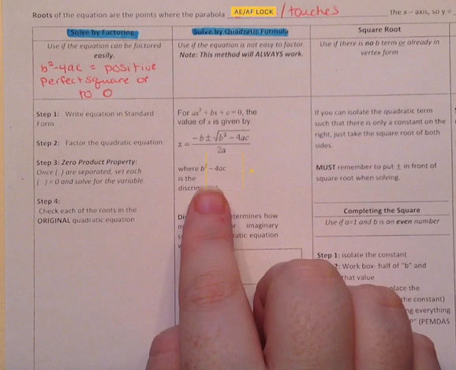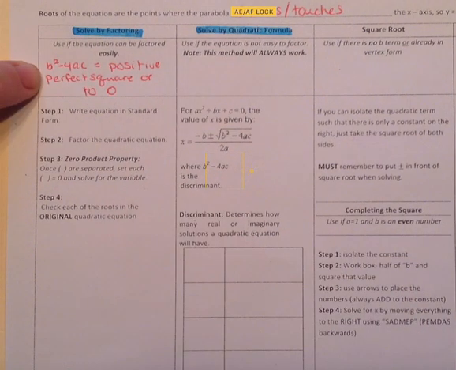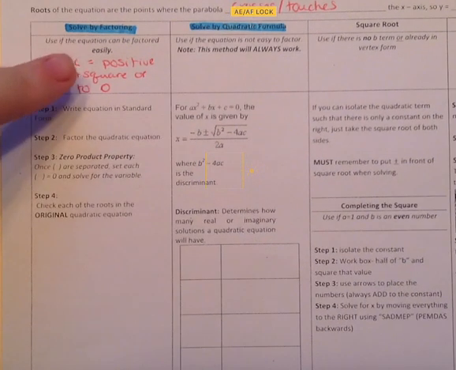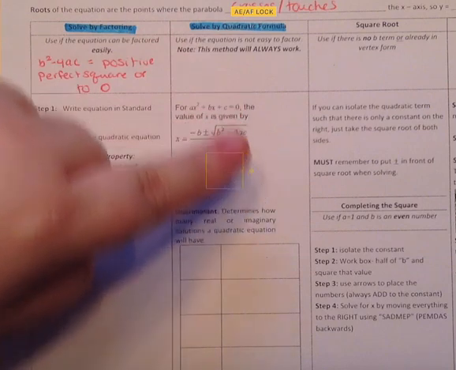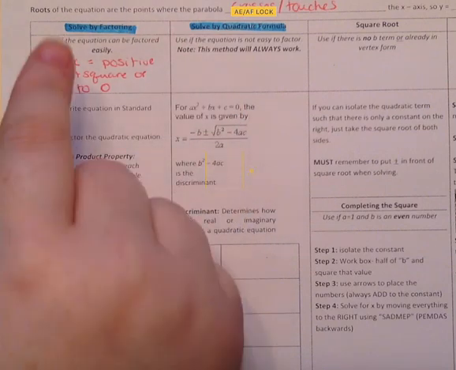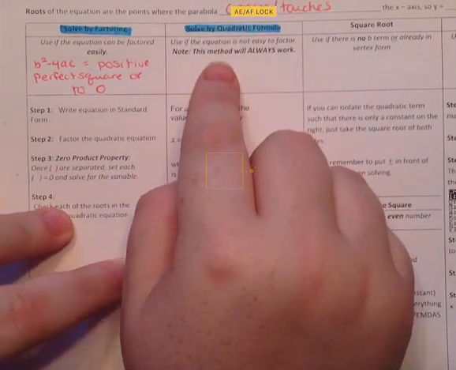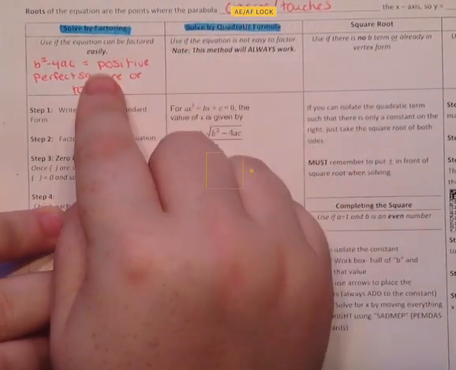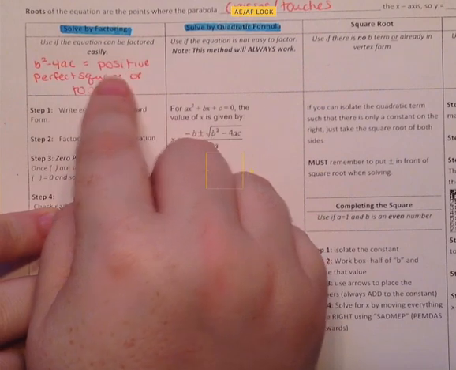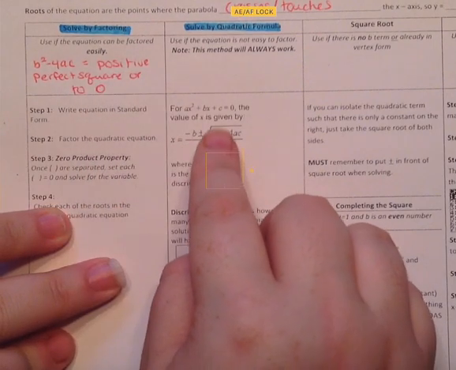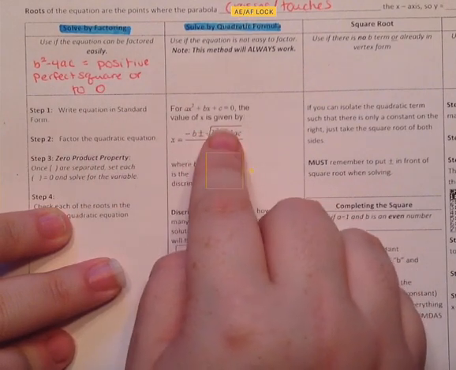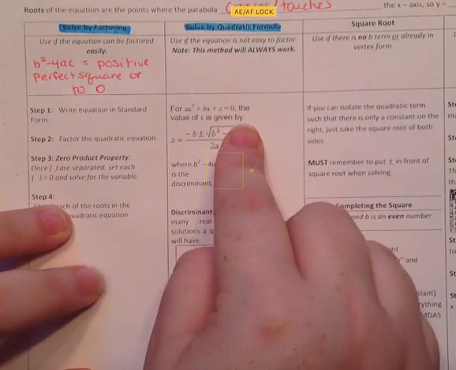This goes back to solve by factoring. If you figure out your discriminant first and you notice that it is not a positive perfect square, you can automatically go straight into the quadratic formula. That's one of the reasons why you check the discriminant first. Again, this method will always work. If your discriminant is not a positive perfect square, you already have half of the quadratic formula done, so you can go straight into the quadratic formula.